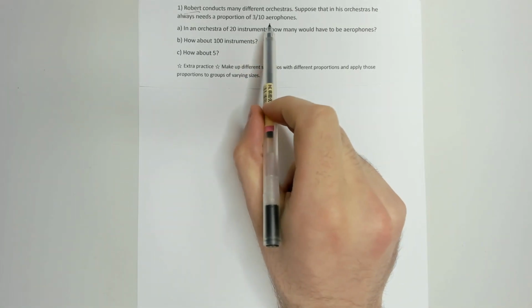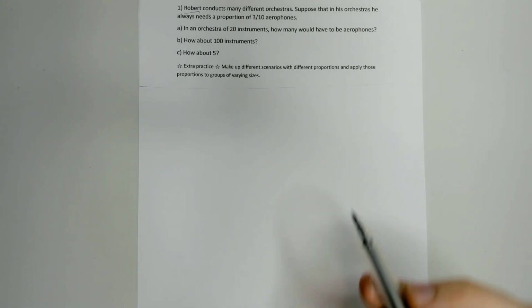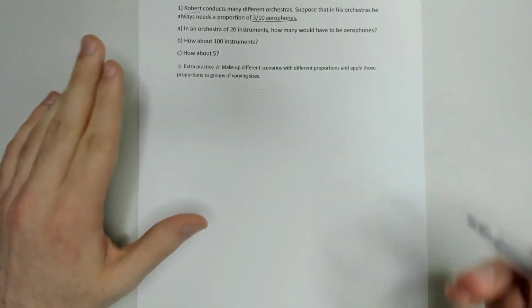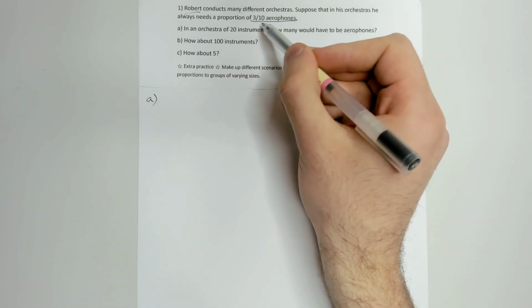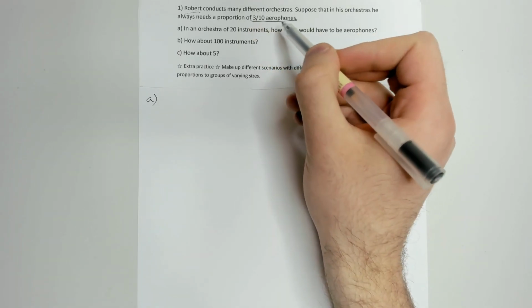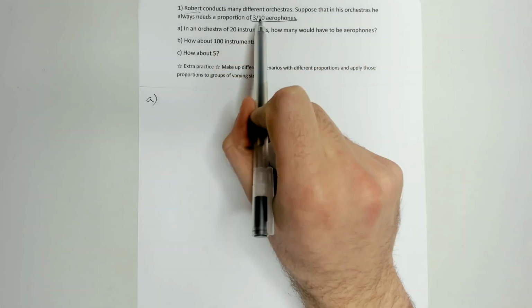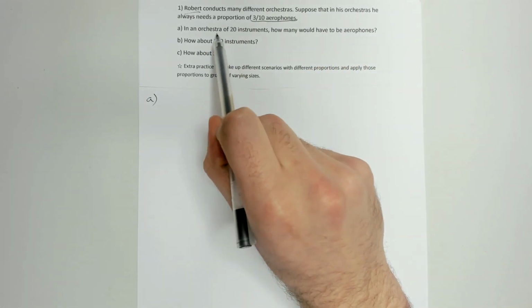But in any case, we have this rule for his orchestra. Regardless of what the orchestra is, there always needs to be this proportion of 3/10 of those instruments that need to be aerophones. It says, in an orchestra of 20 instruments, how many would have to be aerophones? We have a rule for what piece of our orchestra needs to be aerophones, and so we just need to apply that piece to this specific orchestra with 20 instruments.